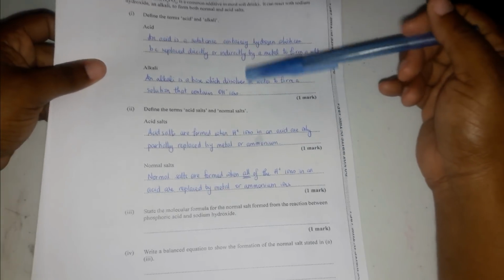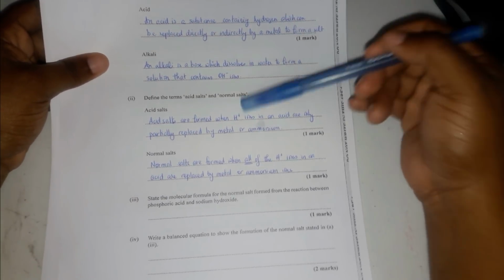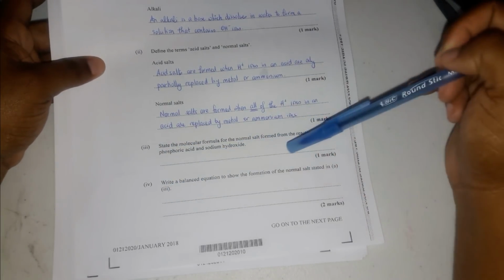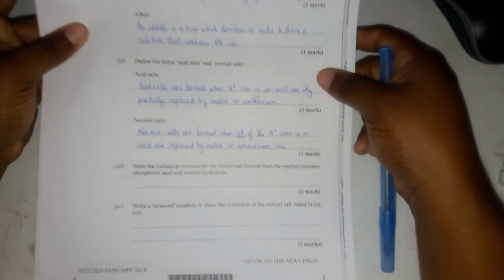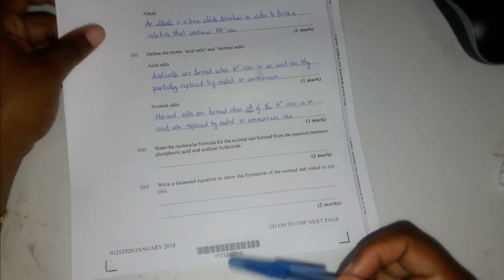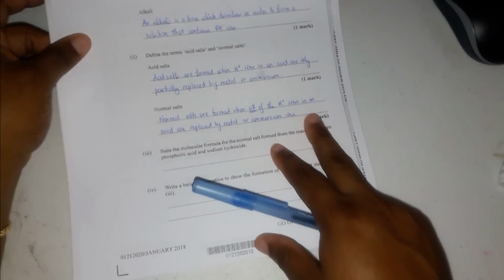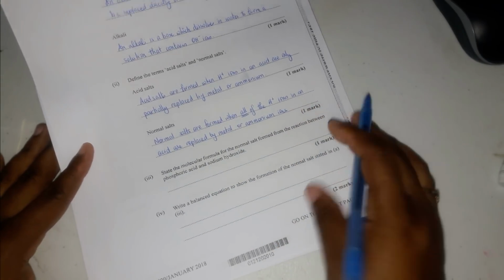Now, if you didn't know how to answer these, I would suggest, if I was a little person living in your mind, to answer 2.3 and 2.4 first, and then you could go from there. You could even answer the rest of the questions and just go from there. And you could have come up with a plausible definition for acid, alkali, acid salt, and normal salt.